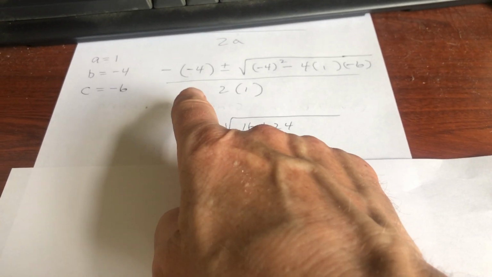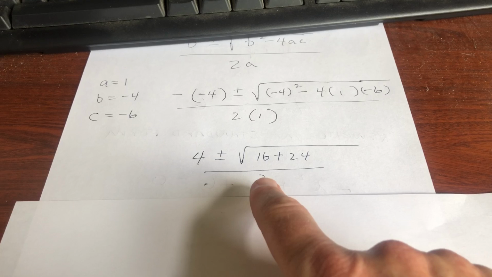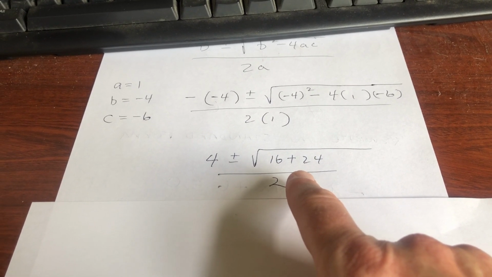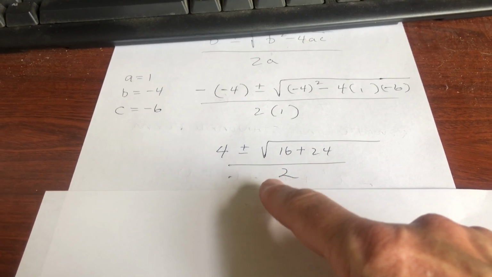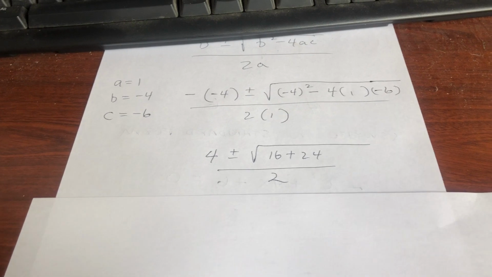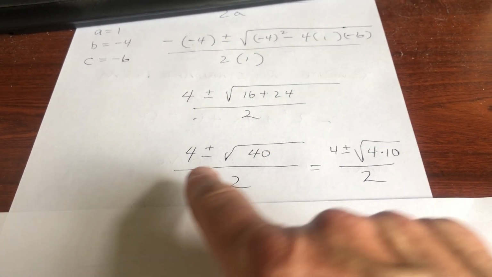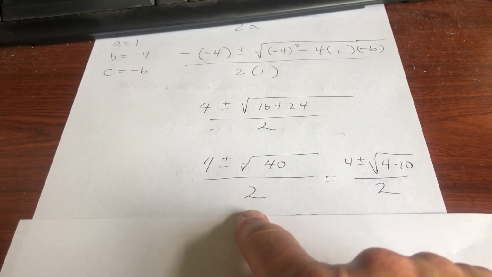So the opposite of -4 is 4. 4 squared is 16. Then we have -4 times -6 is 24, positive. And 2 times 1 is 2. 16 and 24 added together is 40. So I end up with 4 plus or minus the square root of 40 over 2.